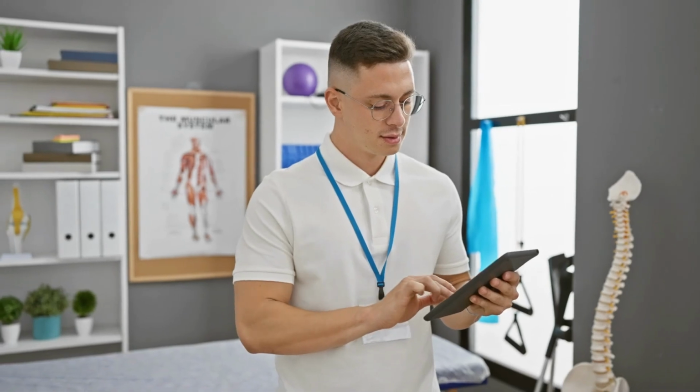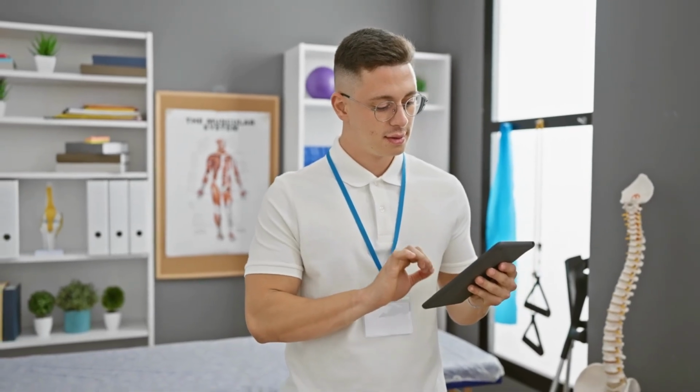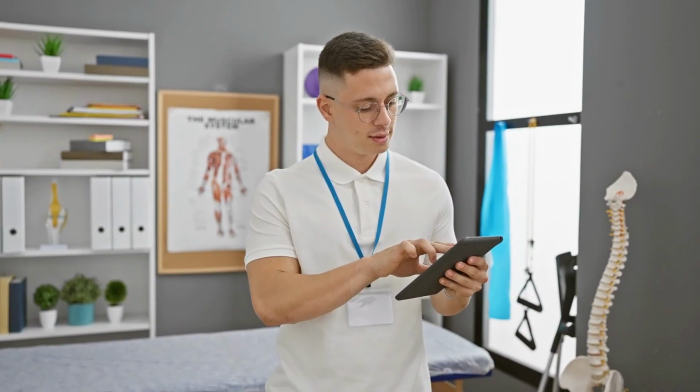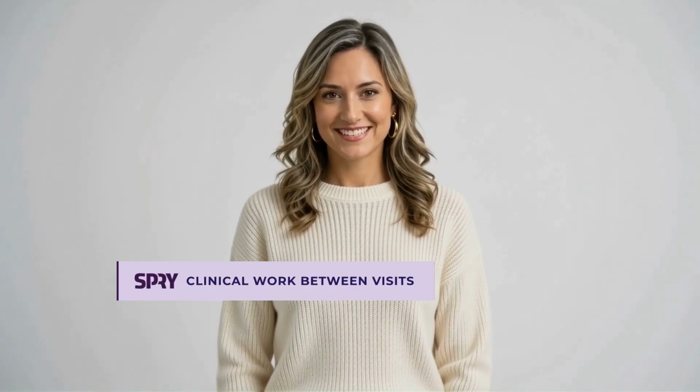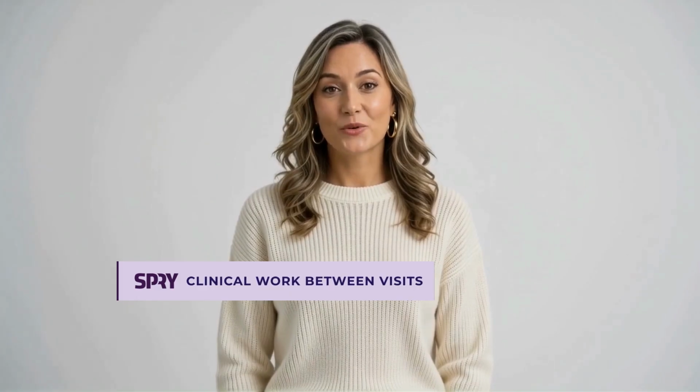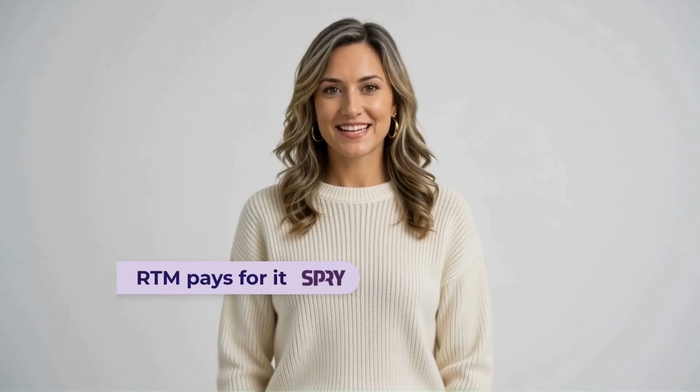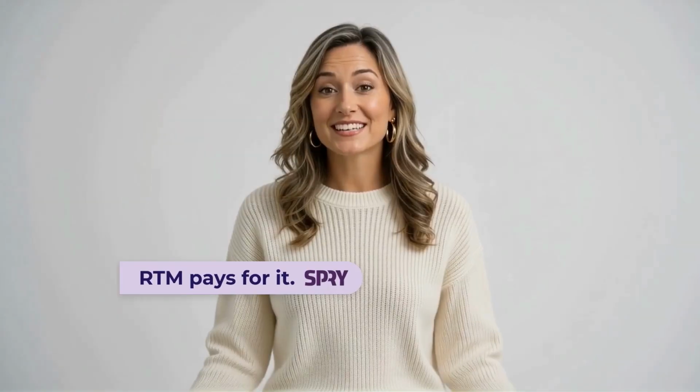If you're reviewing home program adherence between visits, adjusting exercises based on patient-reported pain scores, or sending a check-in message before someone's next appointment, that is clinical work. RTM pays for it, and it's time for your clinic to capture that revenue. And in 2026, CMS changed the code structure in ways that affect whether your clinic is actually capturing that revenue or leaving it on the table.